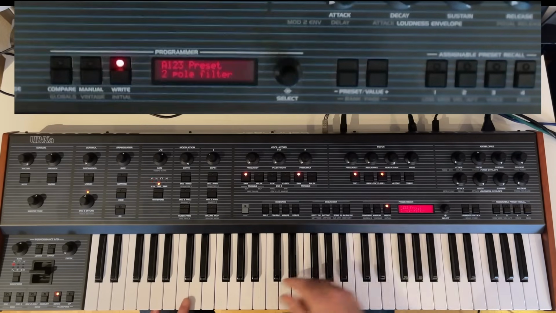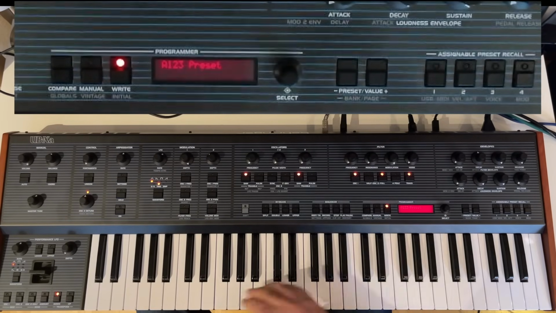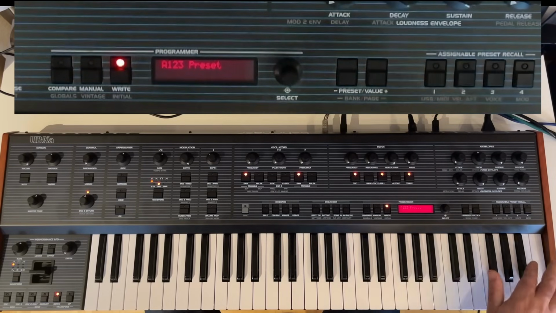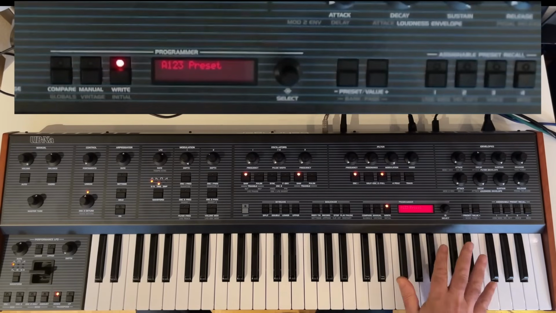Okay. The filter has also key tracking. So if you press that, it will just follow the notes on the keyboard. So it will be brighter with higher notes.